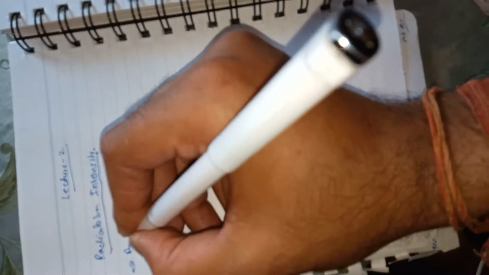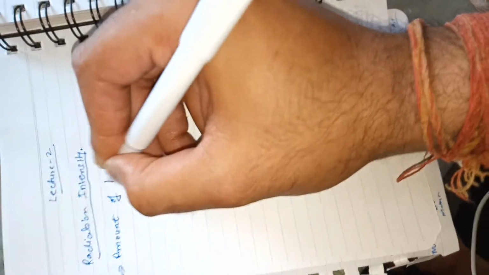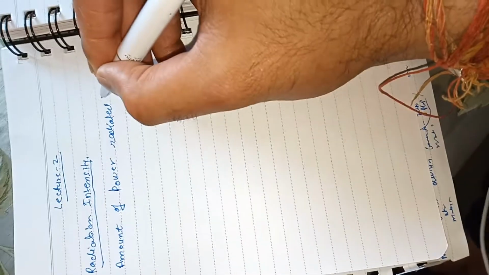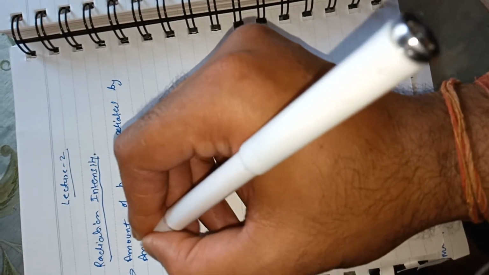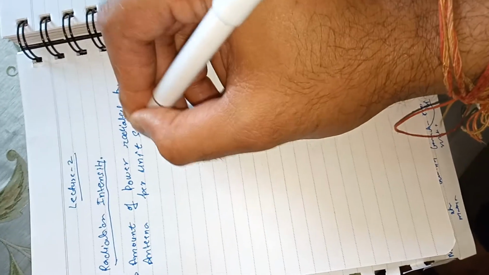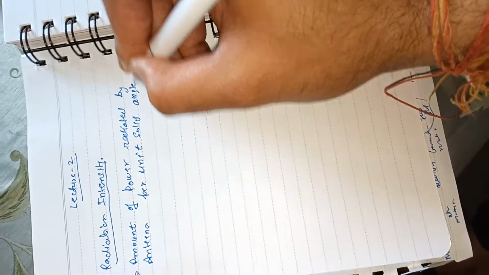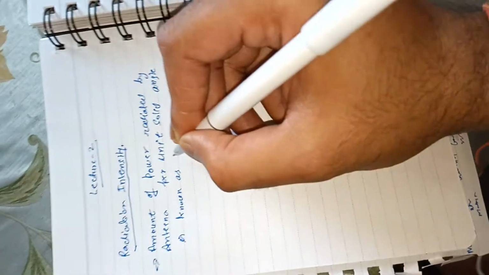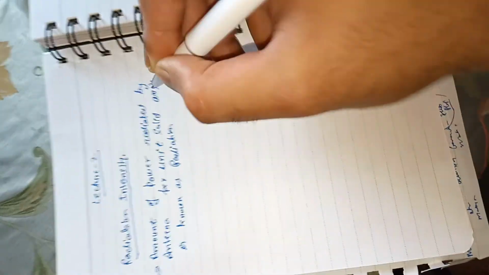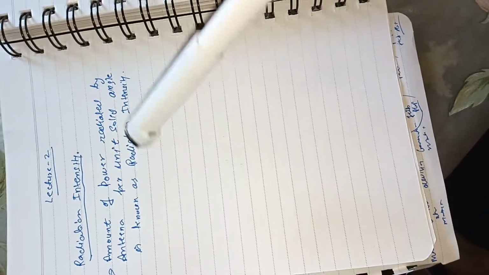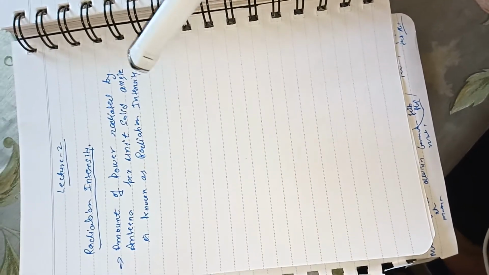So basically we define the radiation intensity of an antenna as the amount of power radiated by an antenna per unit solid angle, which is known as radiation intensity. So the amount of power radiated by an antenna per unit solid angle is known as the radiation intensity of an antenna.